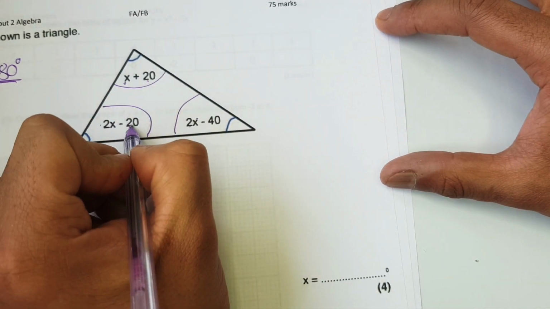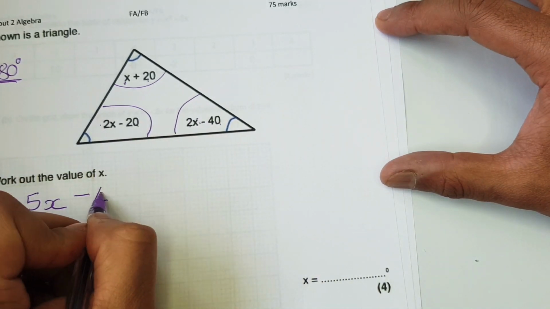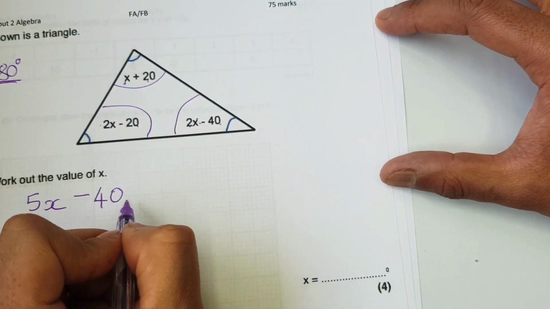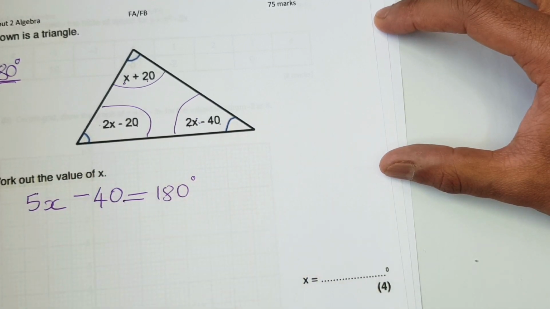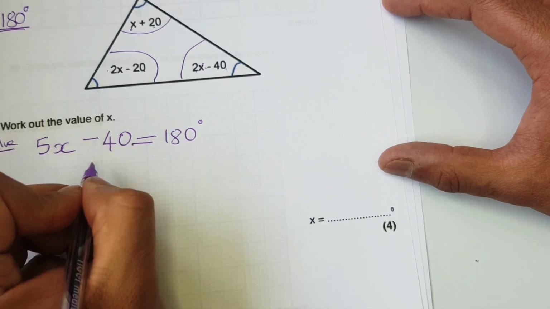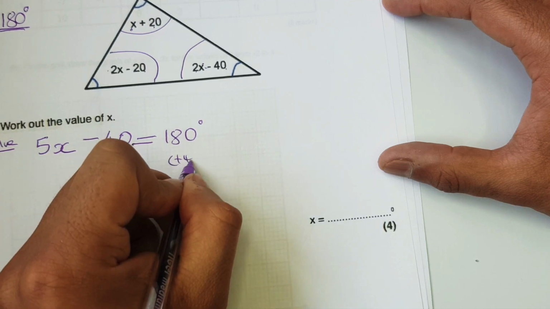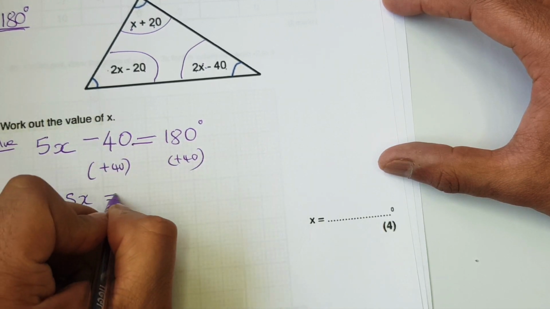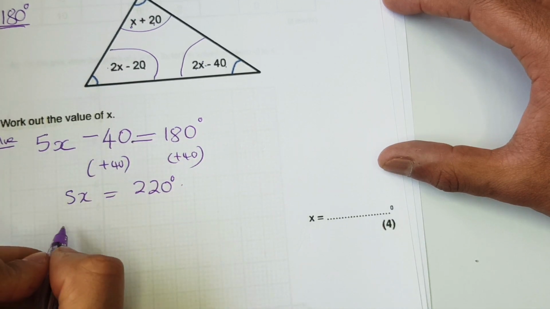20 take away 20 is 0. 0 take away -40 is -40. And you're going to total that to 180 degrees because angles in a triangle add up to 180. Now to find x, you're just going to solve it. Solve means to find x. So opposite of -40, add 40 to both sides. 5x is equal to 220 degrees. And then divide both sides by 5.